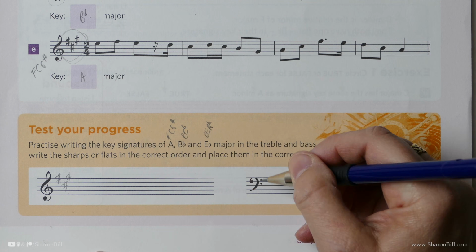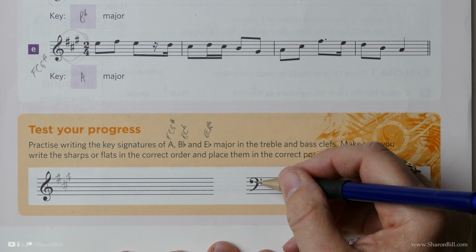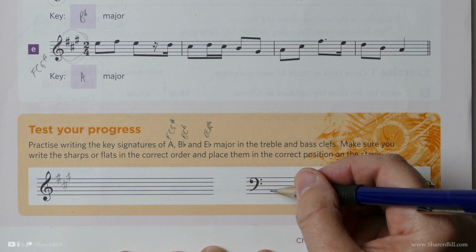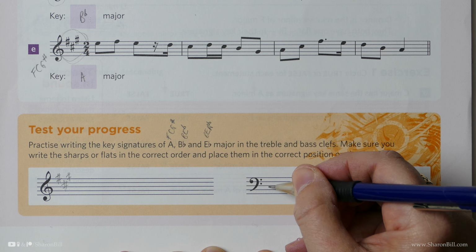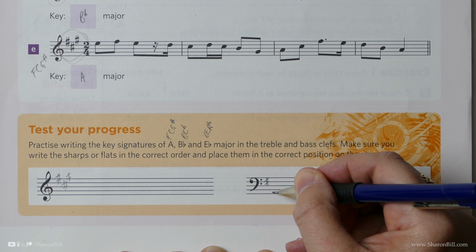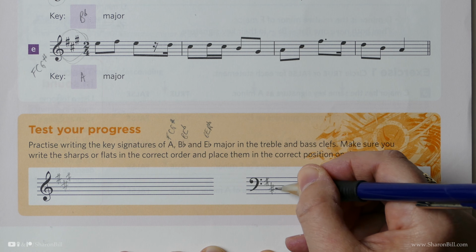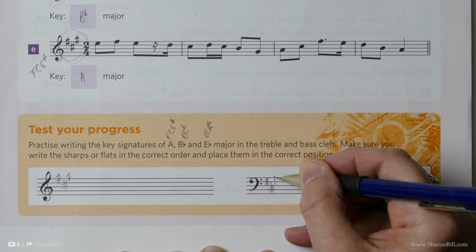So let's do that in the bass clef now. And in the bass clef, basically everything drops down a line or a space, because now good boys deserve football. There's the F sharp. All cows, there's the C sharp. And then all cows eat grass, there's the G sharp.